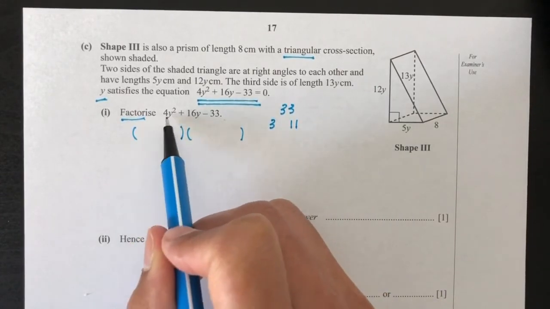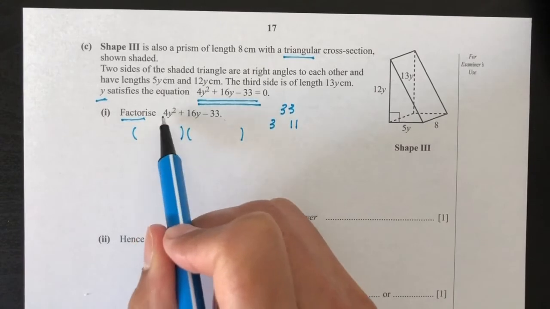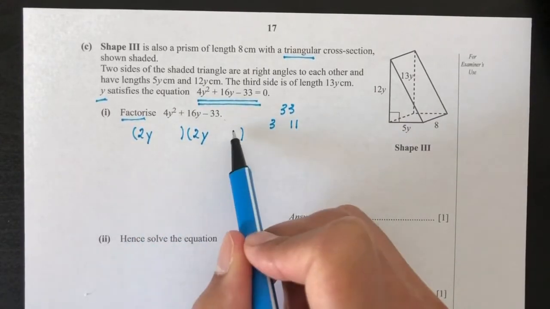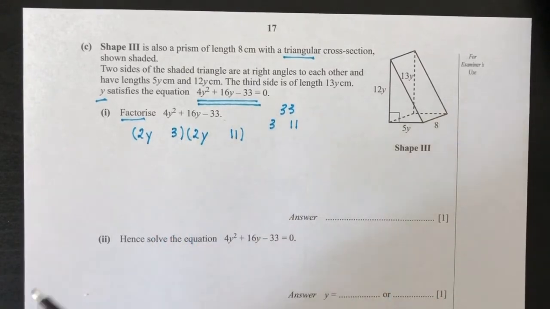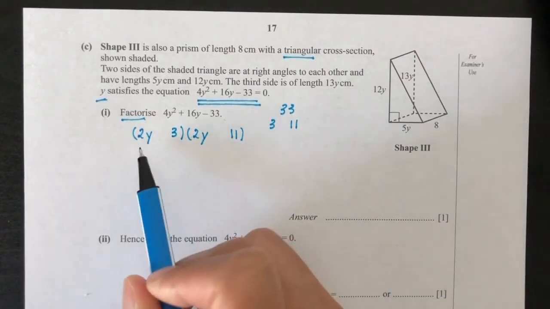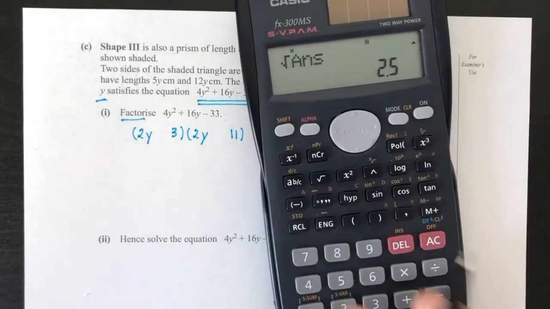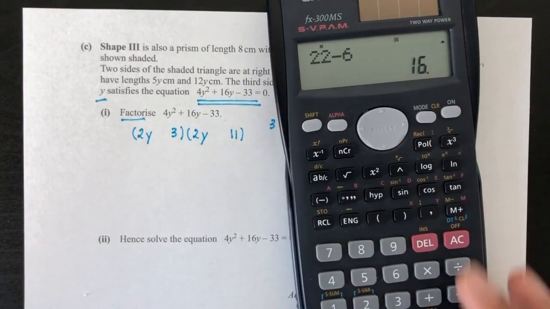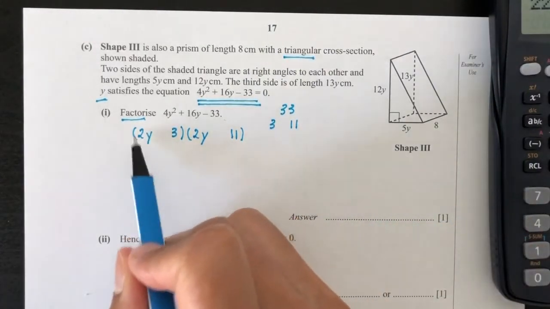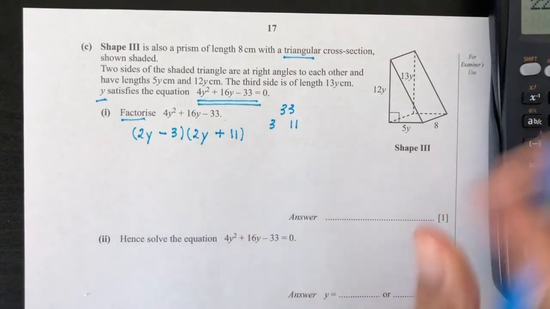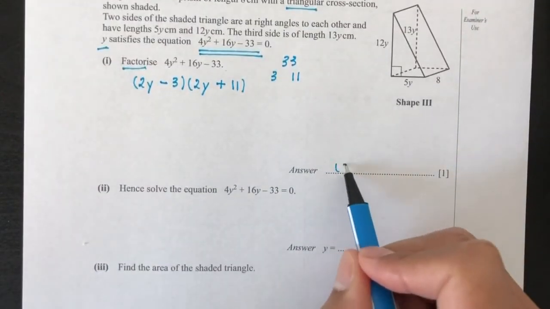So what is 4? 4 is 2 times 2. And here we have 11 and 3. So let's see if that works or not. So here we have 2 times 11, that will be 22, minus 6, that will be 16. So it works. So that will be plus 22 minus 6 to get plus 16. So your factorization will be like that.